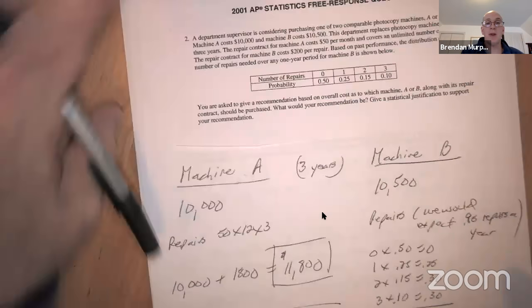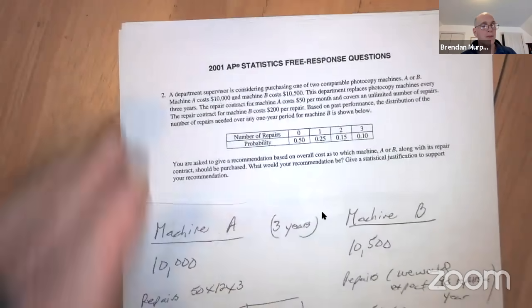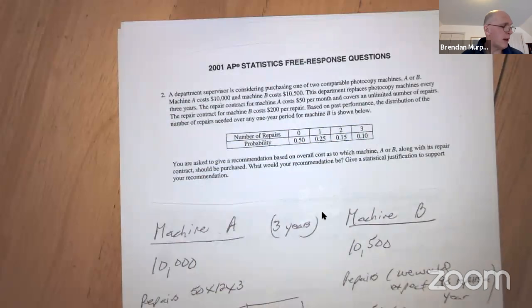So I got a couple of free response. We'll finish up today doing some free response. This is from the 2001 exam. This is sort of a business type problem. So very real world. A department supervisor is considering purchasing one of 2 comparable photocopy machines, A or B.